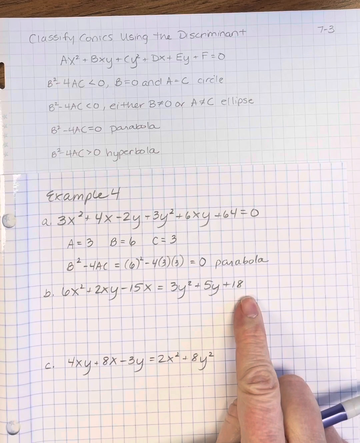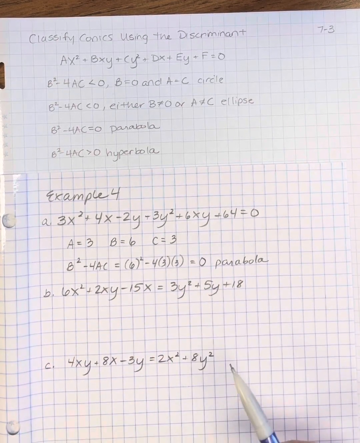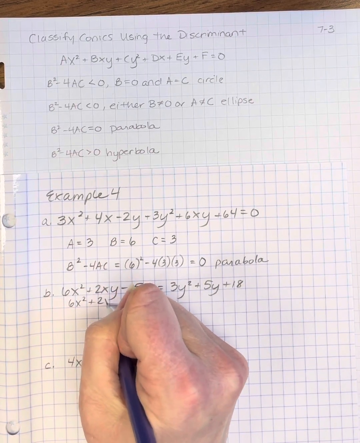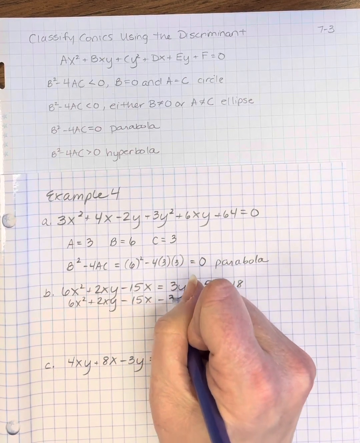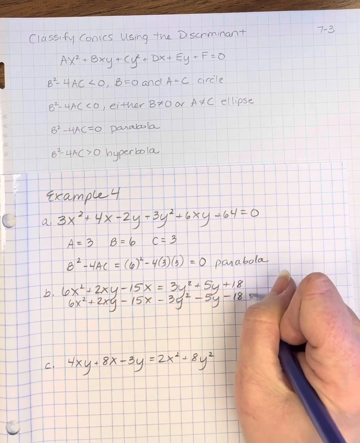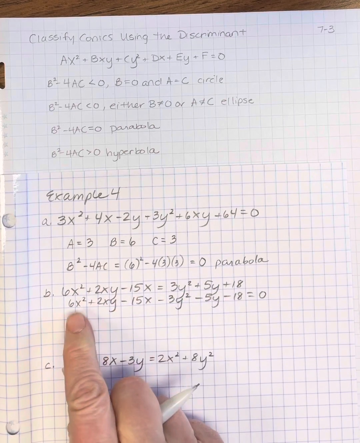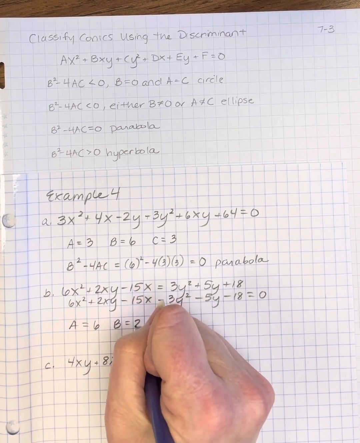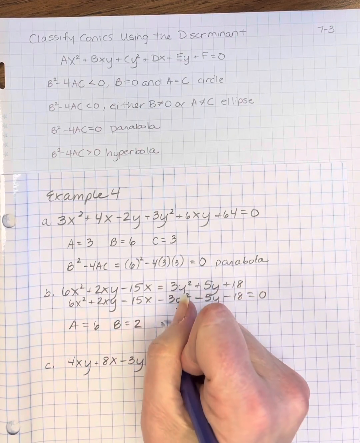This one is not in standard form. So I need to move this stuff over or move this stuff over. Doesn't matter which way you do it, okay? I would have 6x squared plus 2xy minus 15x minus 3y squared minus 5y minus 18 equals 0. So a is equal to 6, b is equal to 2, and c is equal to -3.